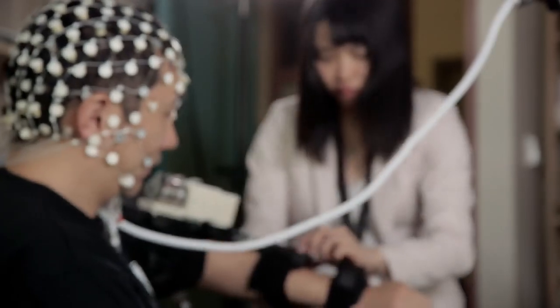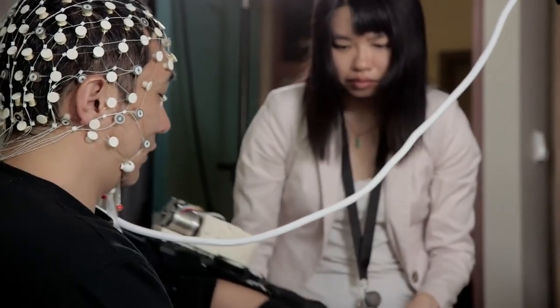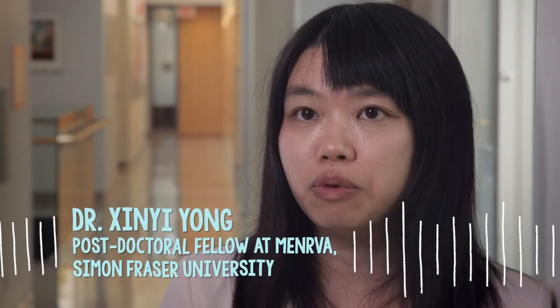Xinyi Yang heads up this brain-computer interface project. Why do you choose to use the action of grasping to move the arm? Studies have shown that if you imagine a hand movement, it will create some very distinct changes in the EEG signals. And how does signal processing play into this whole thing?